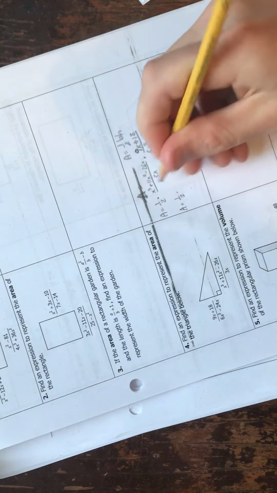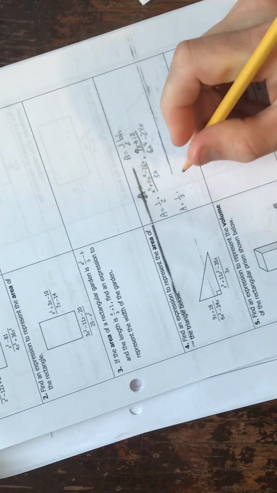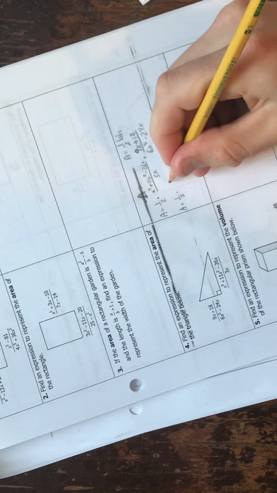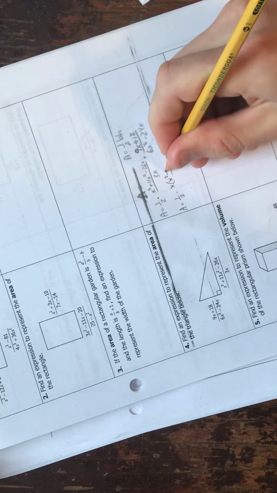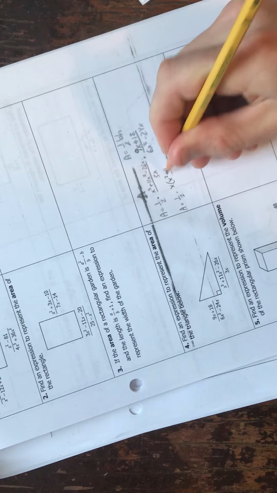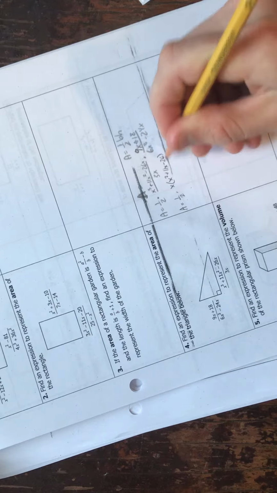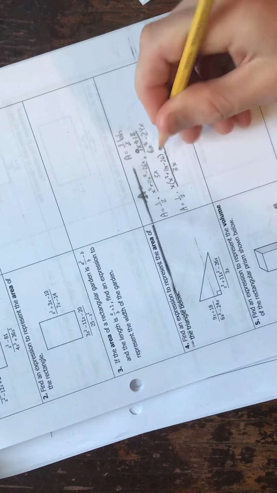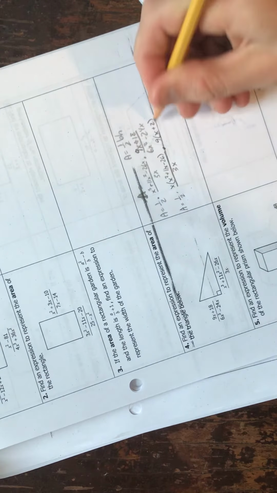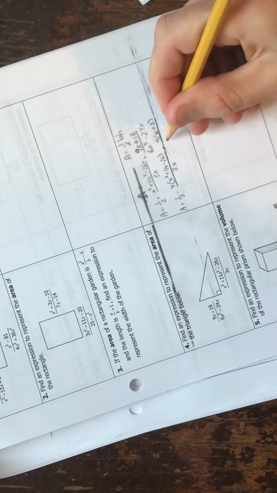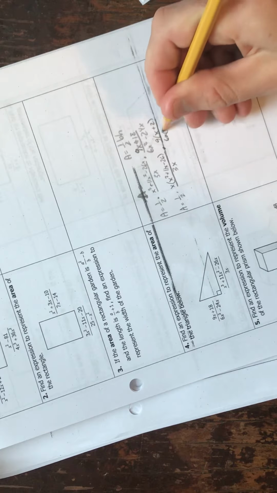So I have x cubed plus 11x squared minus 26x. We're going to have to do a couple steps here. I'm going to factor out an x and get something like this. 3x I can't do anything about. And then for this one I'm going to factor out a 9, and then a 6x from this.